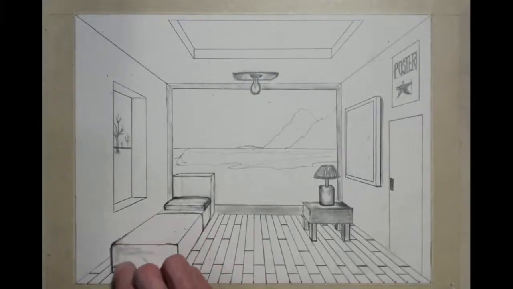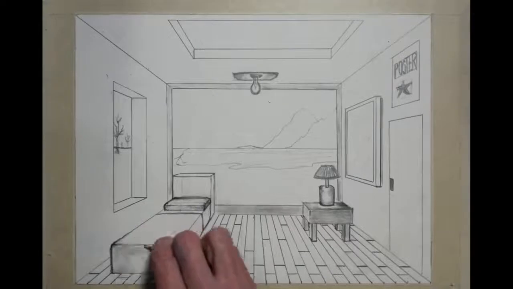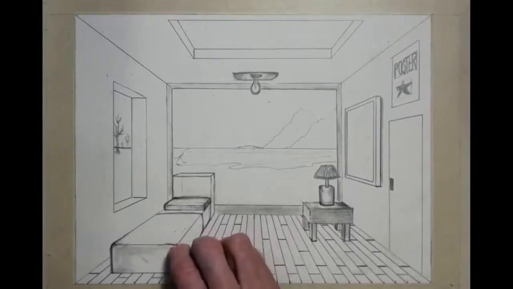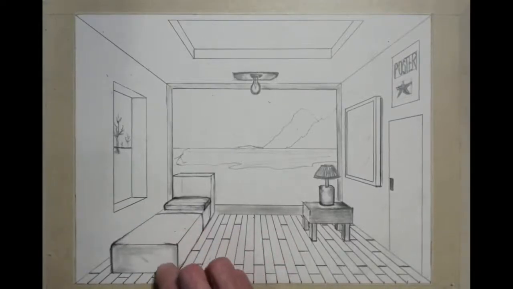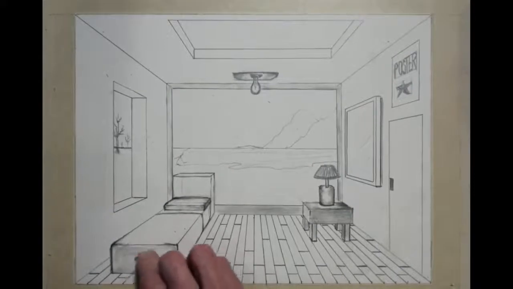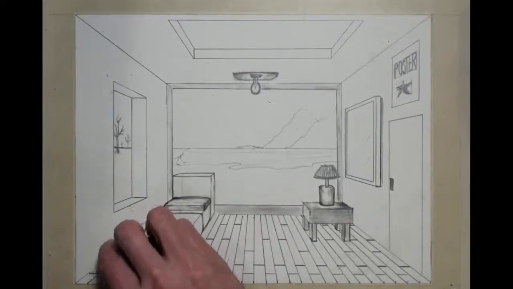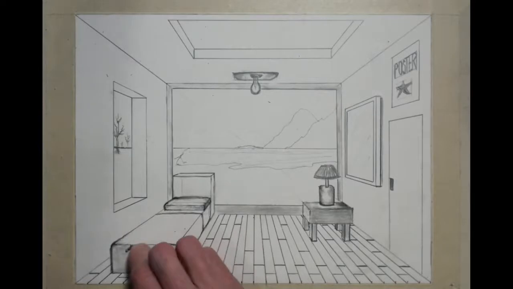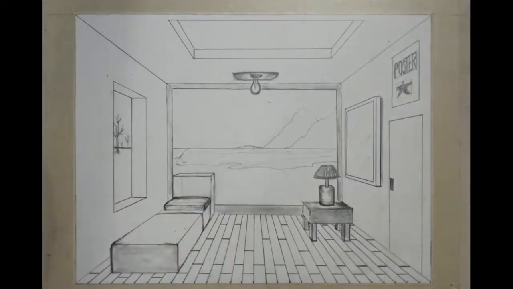Or you can come to my open Zoom and meet with me, and we can try and figure out how to draw a specific object or thing that you're wanting to include in your drawing. So that's it for the drawing example. Again, if you have any questions, just send me an email and I'll help you out.